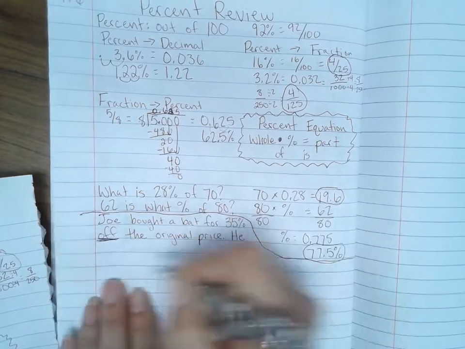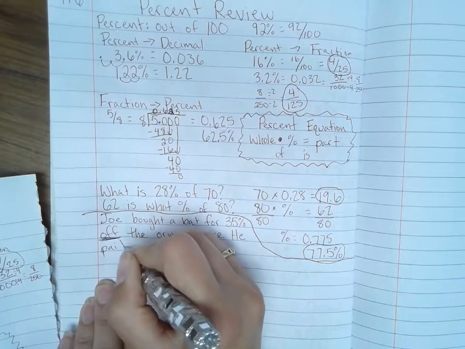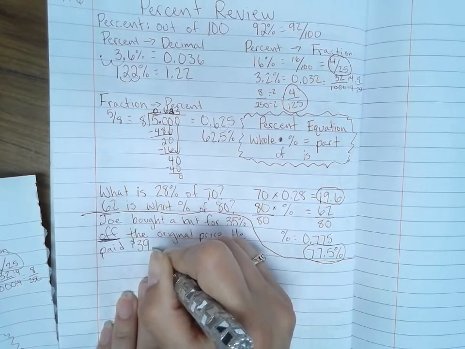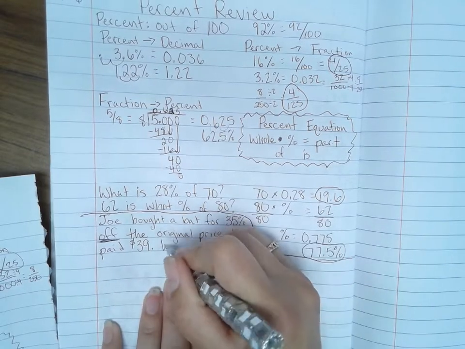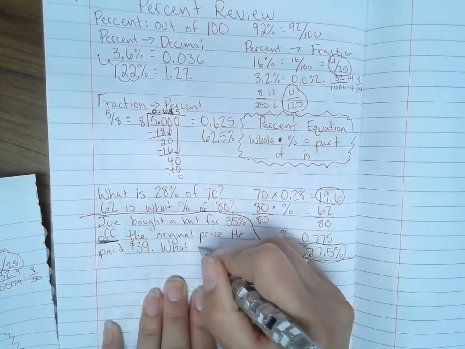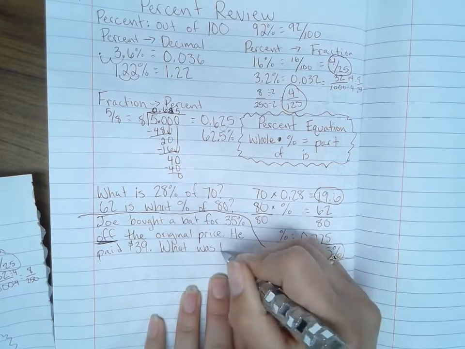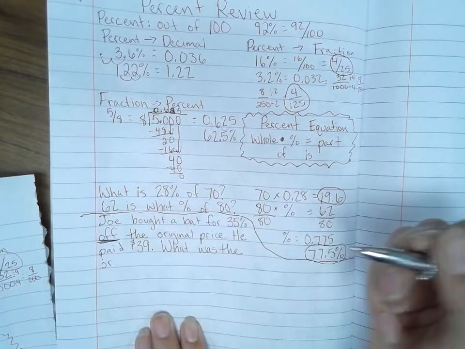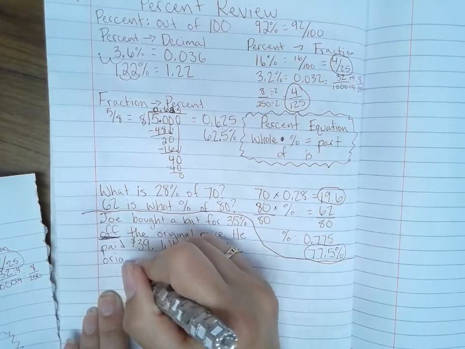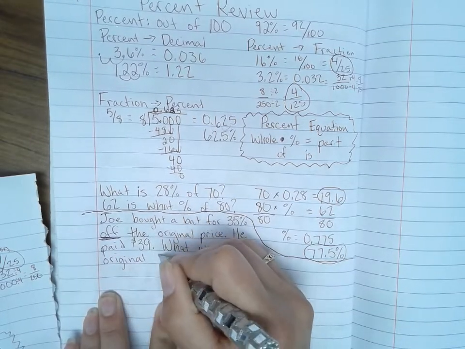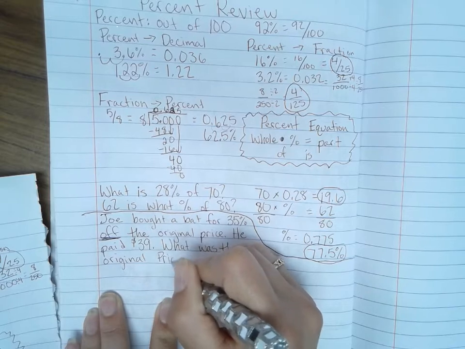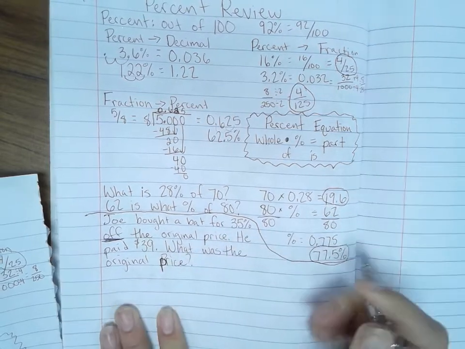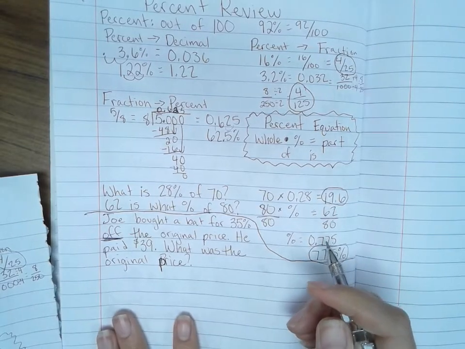He paid $39. What was the original price?